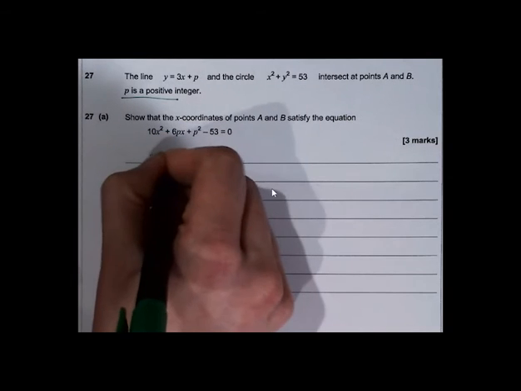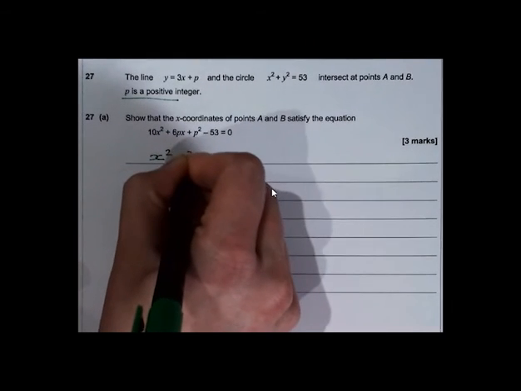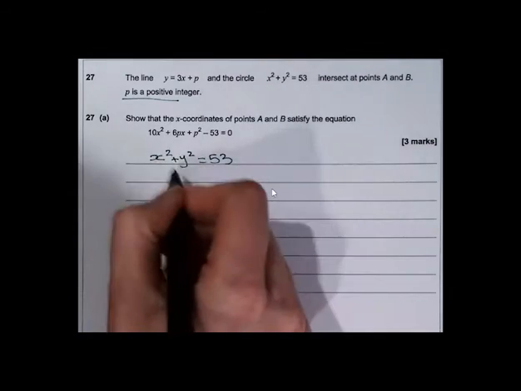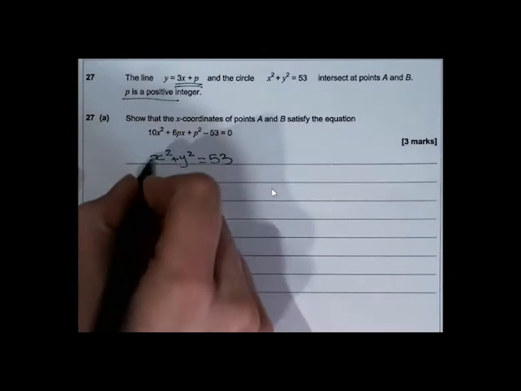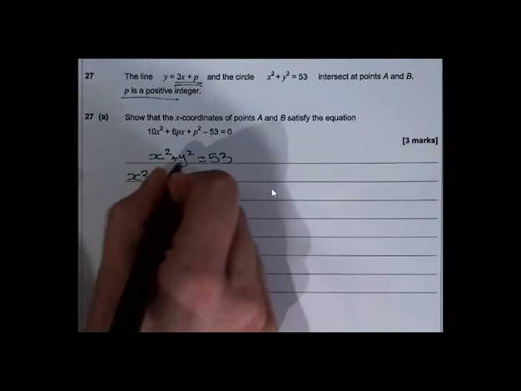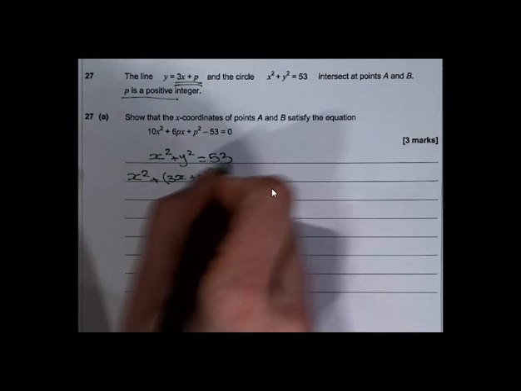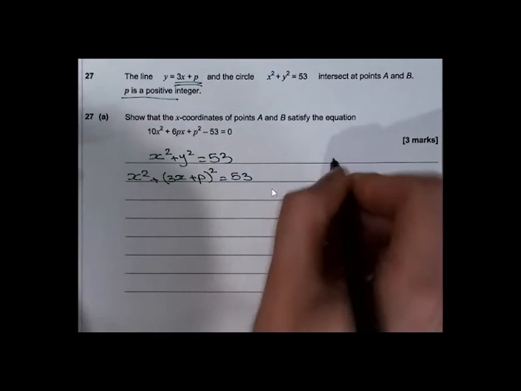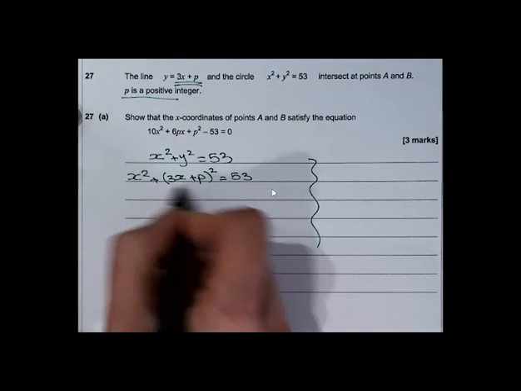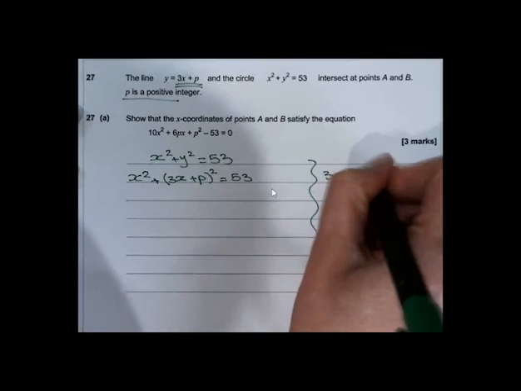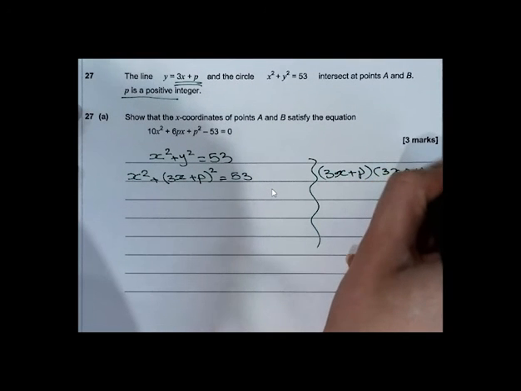So we have x squared plus y squared equals 53, and y equals 3x plus p. So I will say x squared plus, and substitute y with (3x plus p) squared equals 53. I will expand 3x plus p, which is 3x plus p multiplied by 3x plus p.